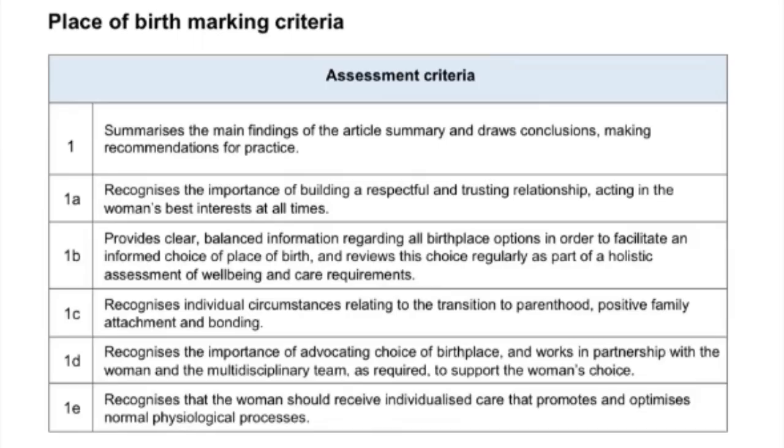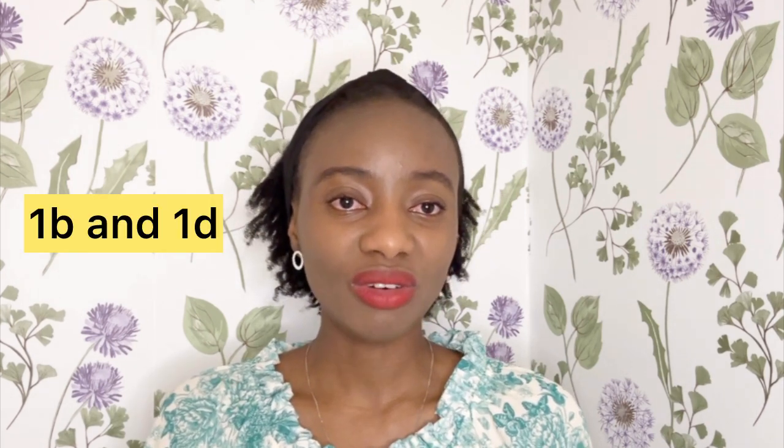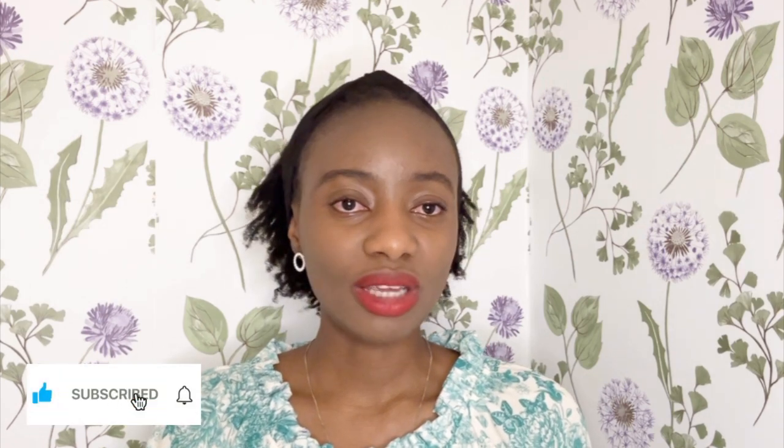If you compare what I just read for the induction of labor at term, the marking criteria, if you compare it with that of the place of birth, you would actually see that they are very similar. The only difference is probably the 1B that stated that the birthplace options, the place of birth, to make an holistic decision. So it's literally going to be the same if you have to do feeding choices. The 1B is literally the only thing that you would modify to suit whatever scenario that you get in your exam.